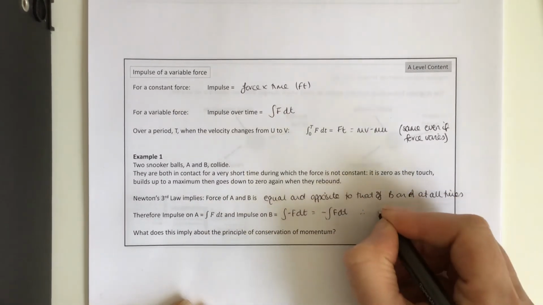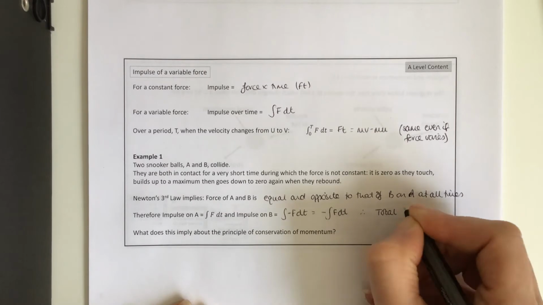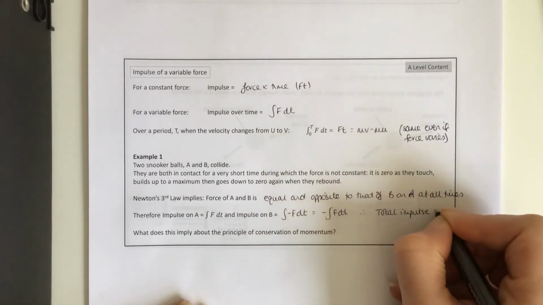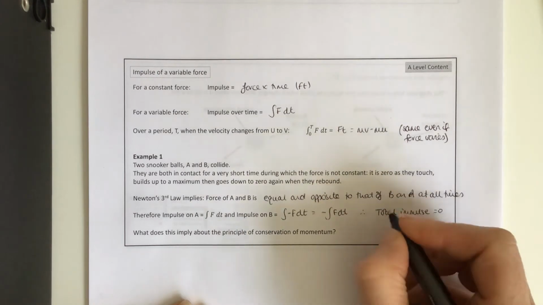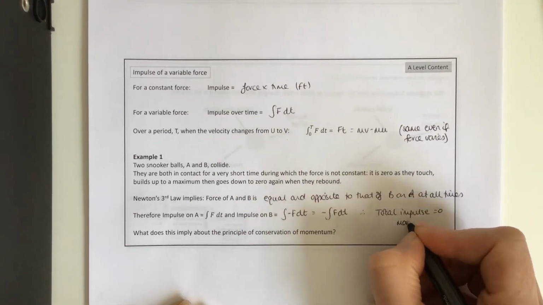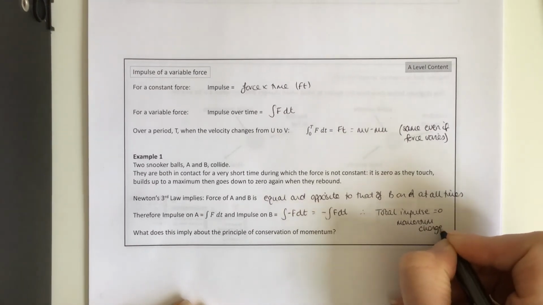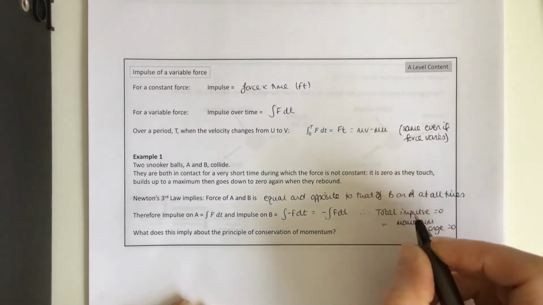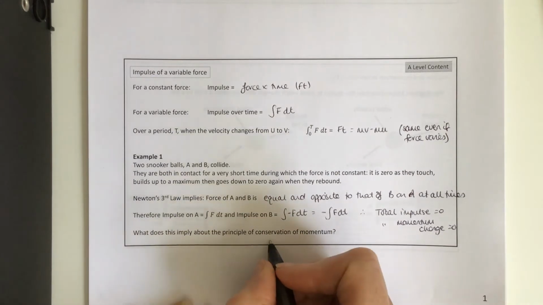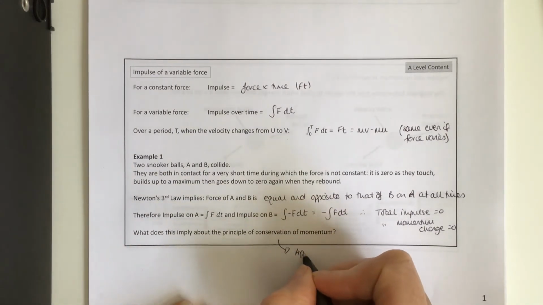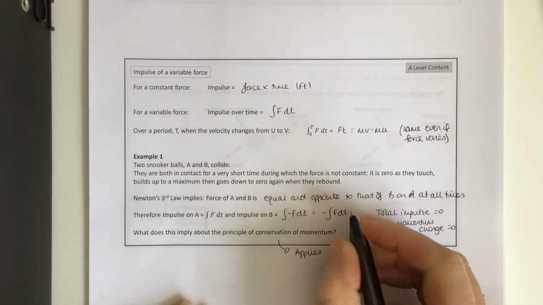So total impulse, if we summed the impulses from those two, total impulse would be 0, because they're equal and opposite. So the momentum change as well, also equal to 0. So therefore, what does that say about the principle of conservation of momentum? We know that it applies even when the force varies.